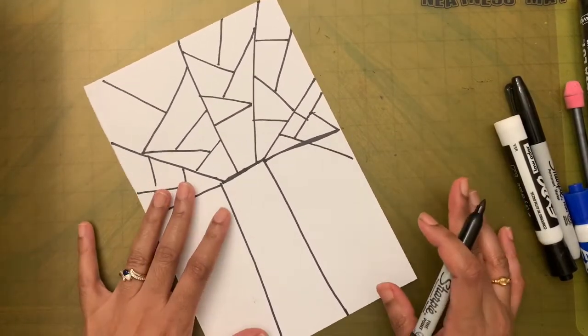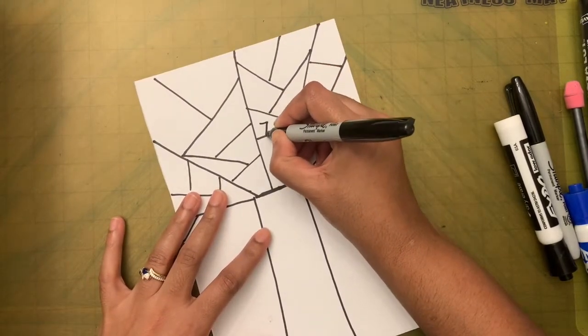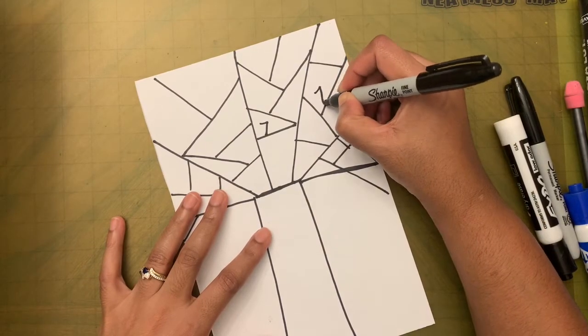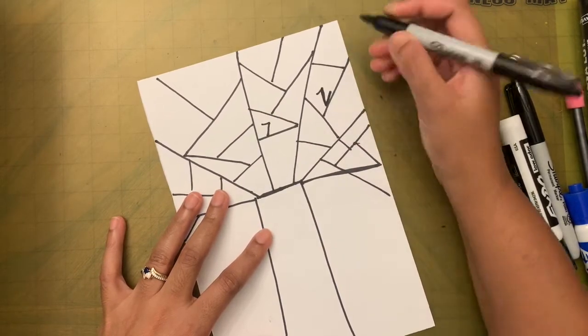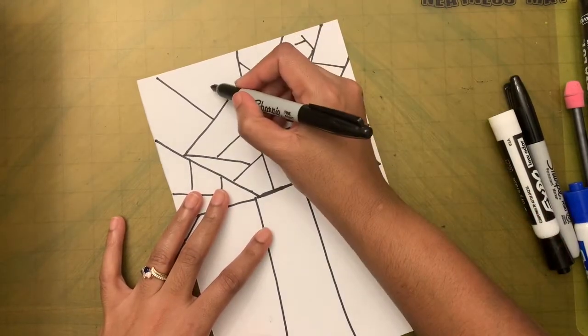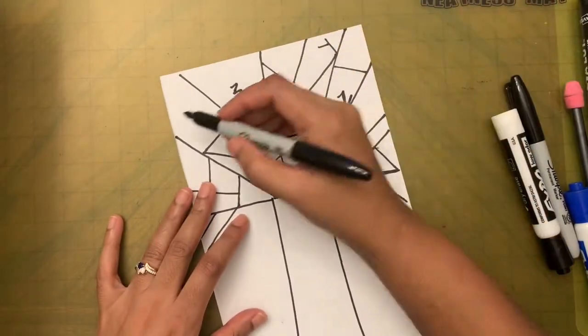So once we are done with that, I'm going to make the small little branches, maybe like a 7, maybe like a Z, maybe a Y, maybe a wiggly shape like that, a lightning shape or something.